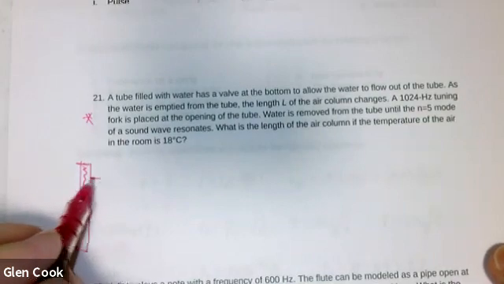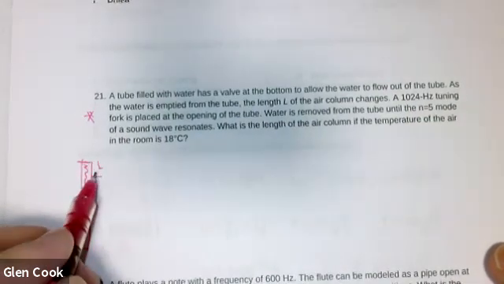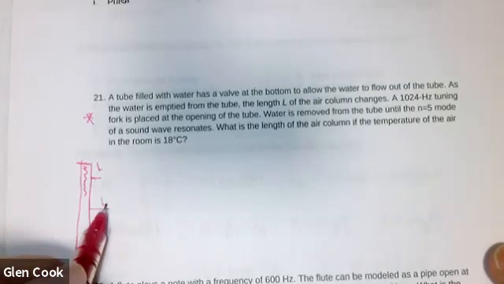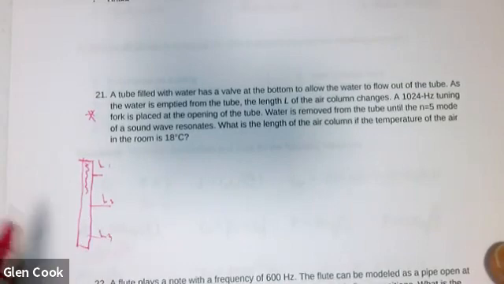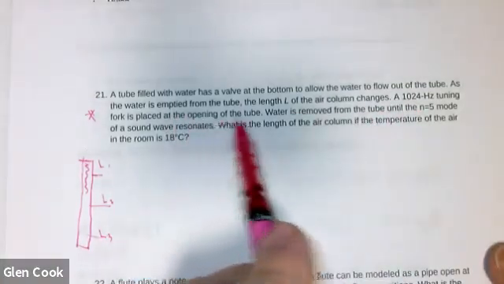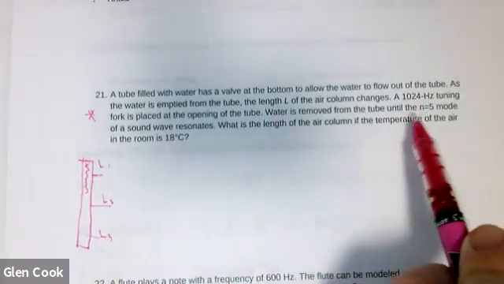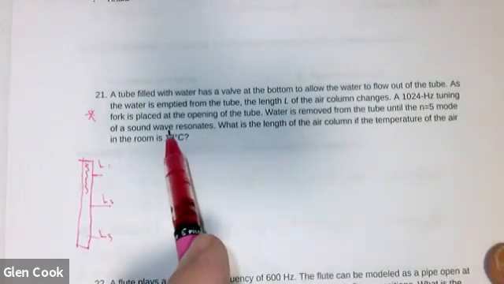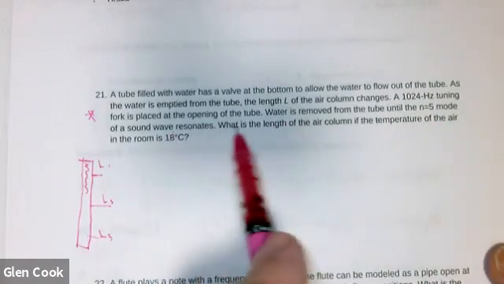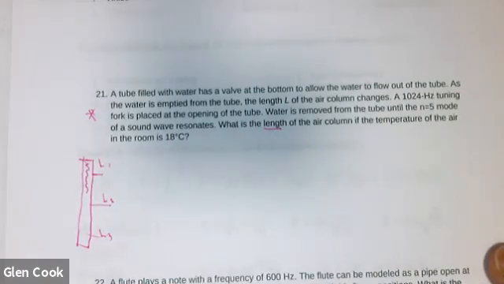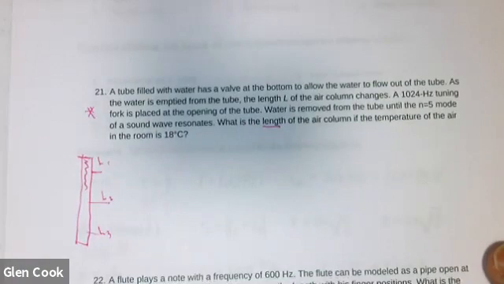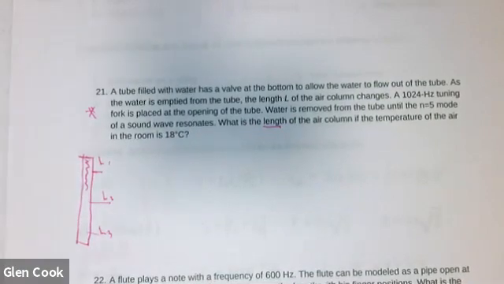And so the question is, when we get to this L, it will resonate, and then it'll resonate somewhere else. I'll call it L1, L2, and it'll resonate somewhere else, L3. And the question is, what water is removed from the tube until the n equals 5 mode of the sound wave. So n equals 5. What is the L when n equals 5? And so this is a closed tube. I'll give you a little hint there. And you got the speed of sound in air to be found from the temperature of 18 degrees Celsius.